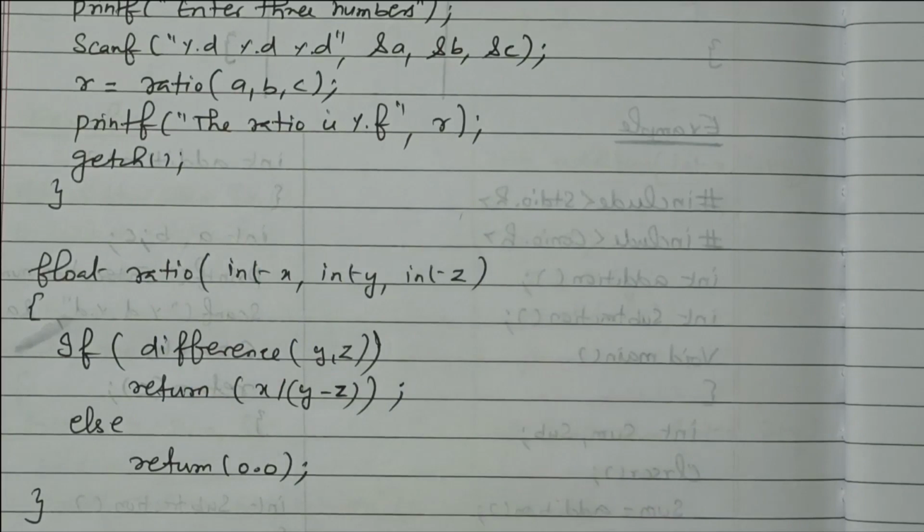So in this video we discussed nesting of functions. The main program calls one function, and that function calls another function. That is called nesting of functions. We solved one program also, x divided by y minus z.